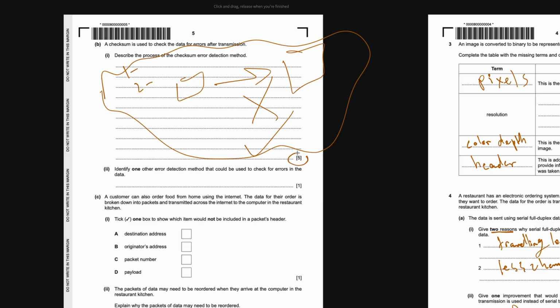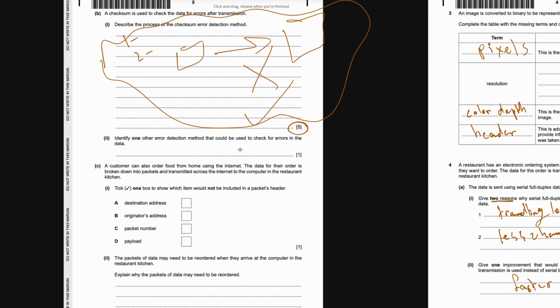This is a 5-mark question. So everything I just mentioned was keywords. If you just put in any 5 of those keywords, you will get the full mark. By keyword, I mean the entire phrase. So, for example, a checksum is calculated is 1 mark. So make sure you put in at least 5 of those keywords.